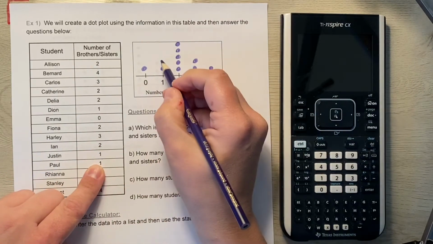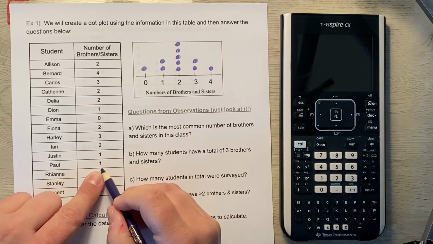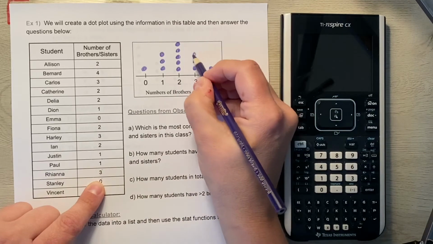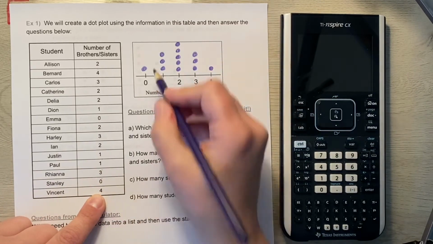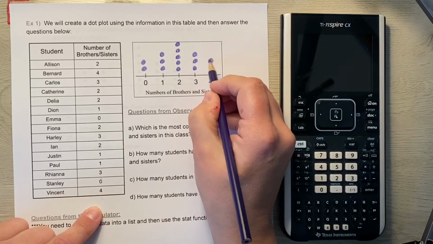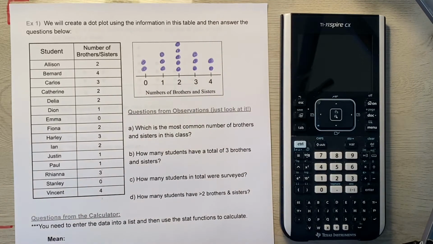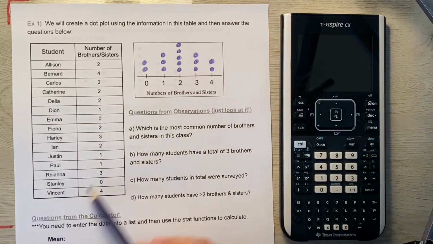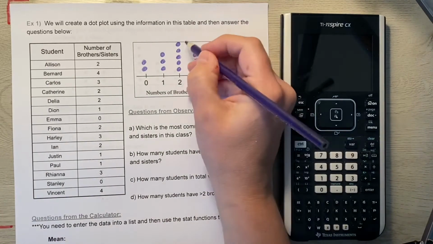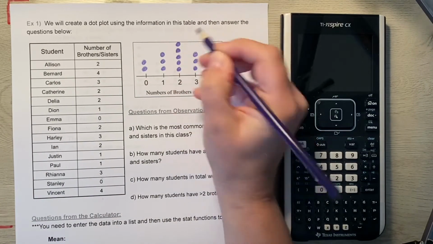Justin has 1. Paul has 1. Rihanna has 3. Stanley has 0. And Vincent has 4. Okay, so there's a dot plot, which represents this data here. It's a little easier when you're trying to look at the data and understand it, to look at the picture rather than a list. So that's the idea of why someone would want to create a dot plot.